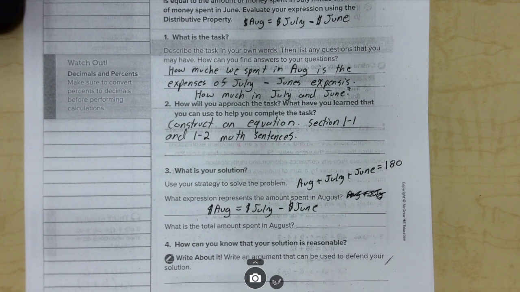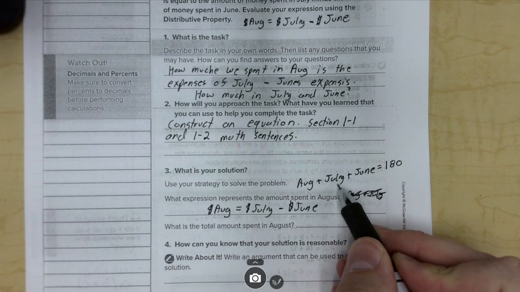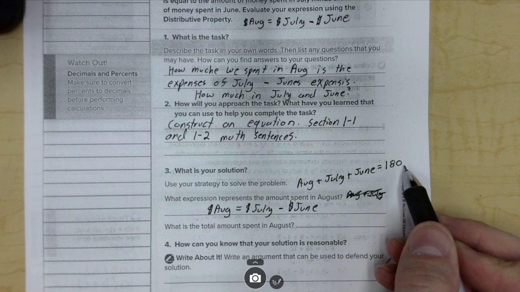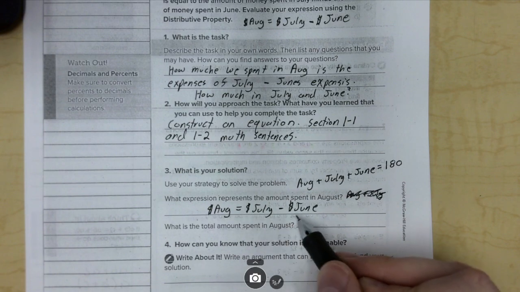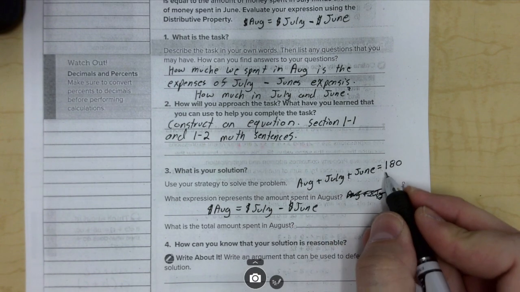Anything we can do from that? Let's see. Well, we can put August all by itself, and we can move July and June to the far side, which will give us 180 minus July and minus June. We know that August is equal to July minus June. So if we do that, we have two statements.